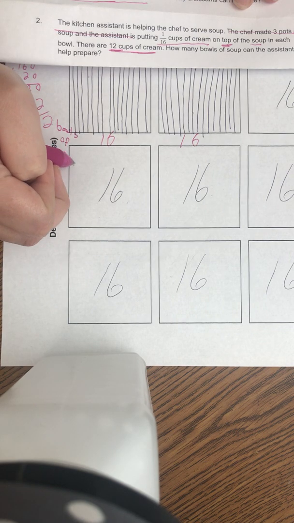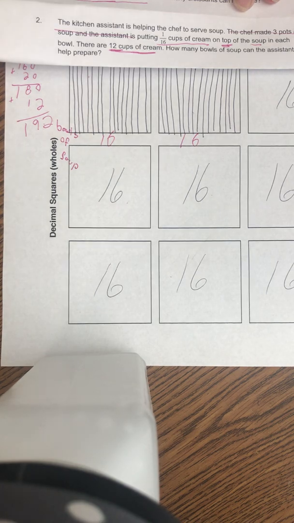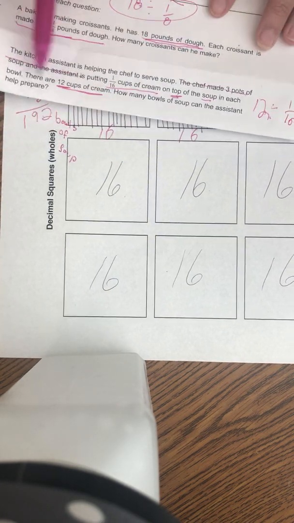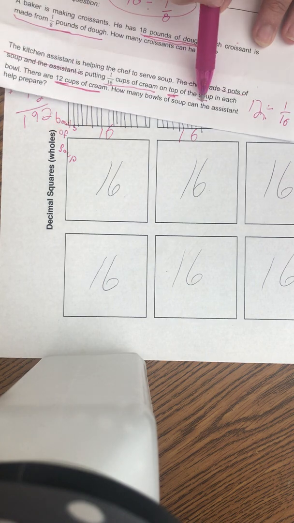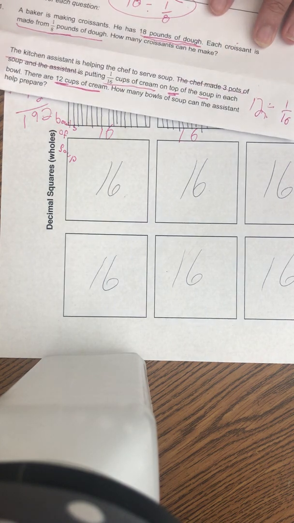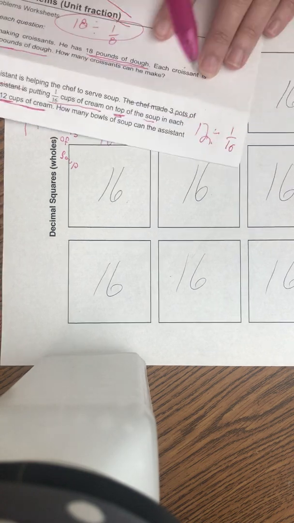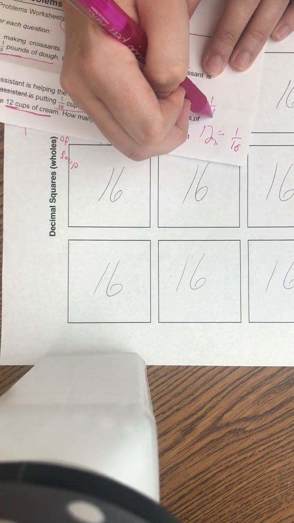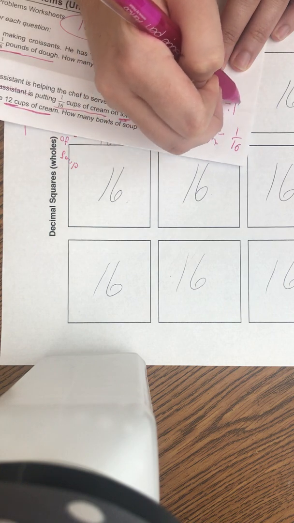Again, we have to ask ourselves, does our answer make sense? Does it make sense that the kitchen assistant would make 192 bowls of soup for their restaurant? Well, yes. But what happens if we had the wrong expression? What happens if it was 1/16 divided by 12?